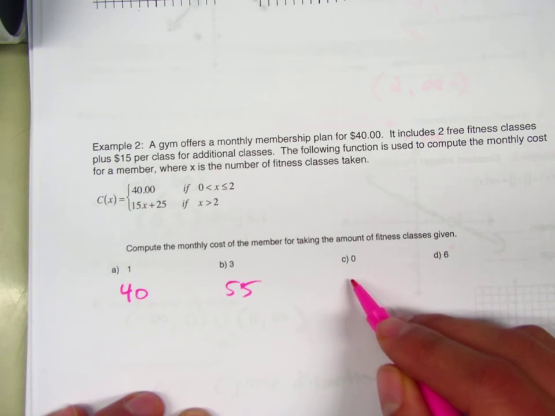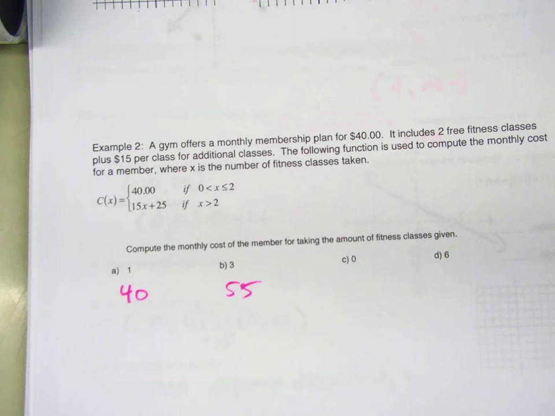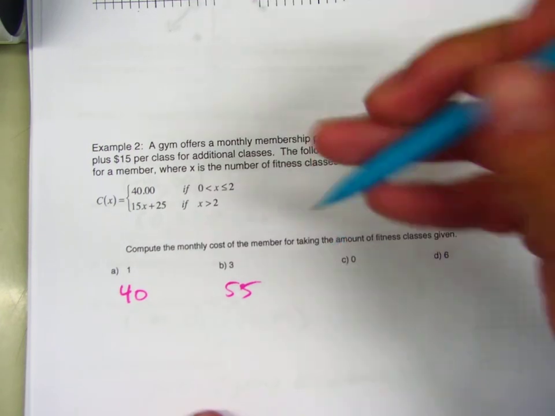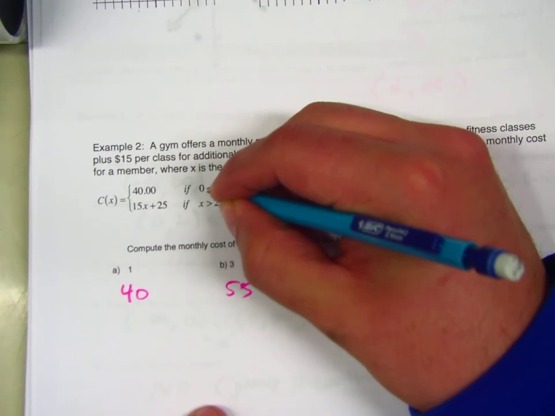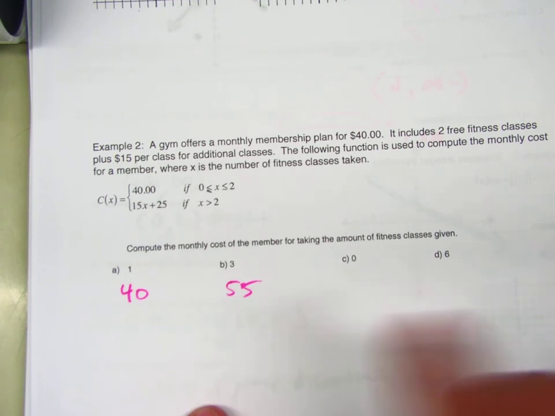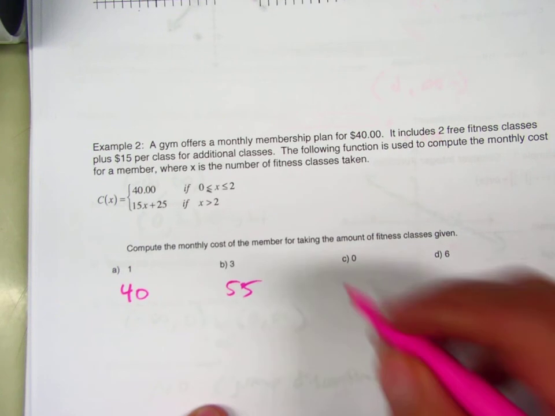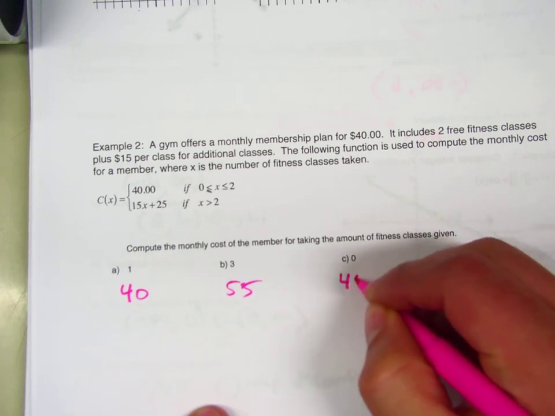Wait, do you buy the membership already and decide to not go? You know what? We're getting into some really tough stuff here. Let's make things a little bit easier to understand. Let's put a little equals sign there. Couldn't you join a gym theoretically and not go to a class? Yeah. So I think that might be a typo. So what should the cost be for 0 then? 40.